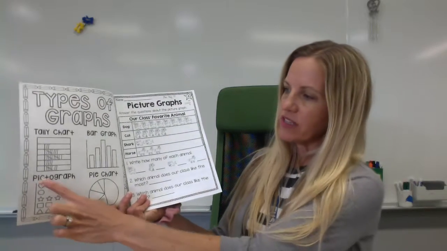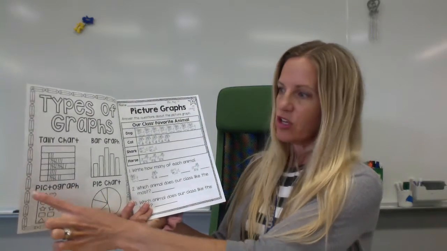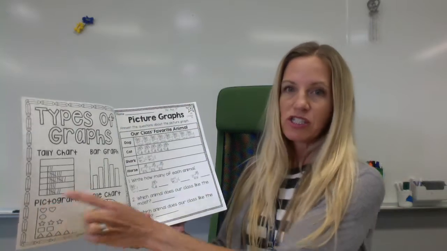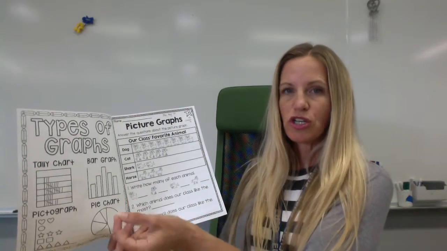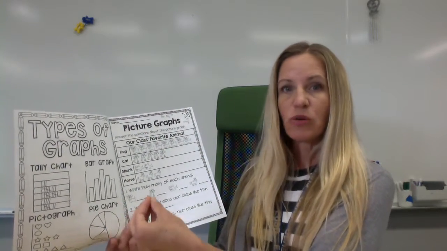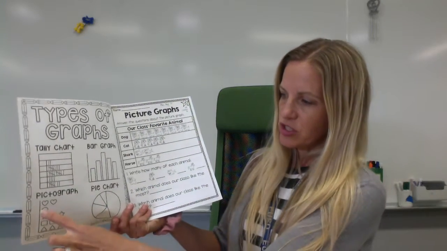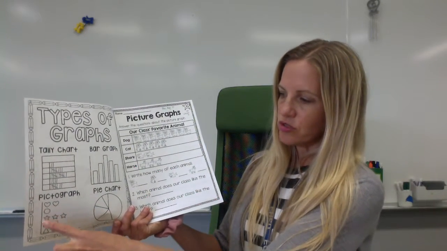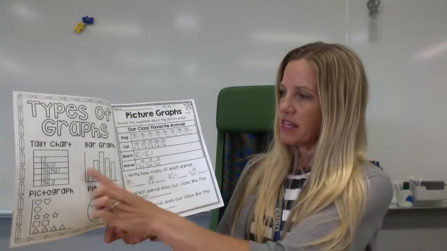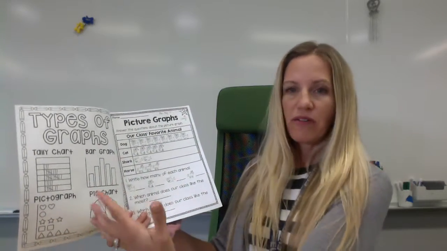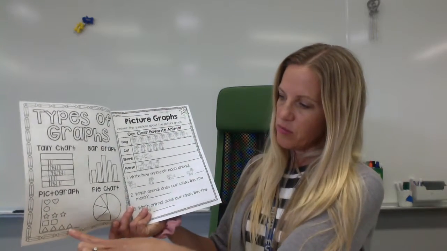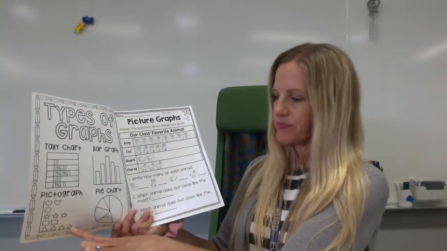Another type of graph is called a pictograph. Notice the beginning of the word, pic, just like the word picture. So you're going to use pictures to help you collect and organize the information. Notice they used hearts, circles, star, square, and triangles. And like these graphs, you can tell that whatever it was, they had the least amount, let's say it was circles, and the most amount of triangles.